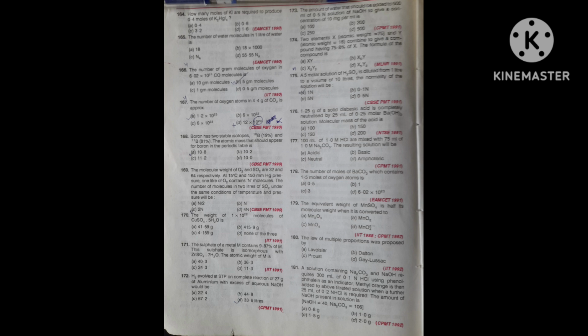Now you are mixing both. The acid is 100 ml and the base is 150 ml, and both are 1N. Obviously the base is more and the acid is less. Hence what will the final solution be? It will neutralize only 100 ml of sodium carbonate, and 50 ml will remain, which is basic. So 50 ml of 1N sodium carbonate solution will remain in excess, hence the solution will be basic.